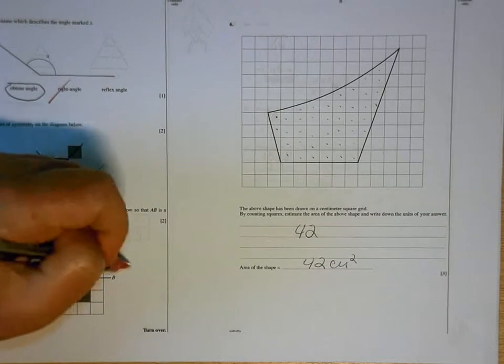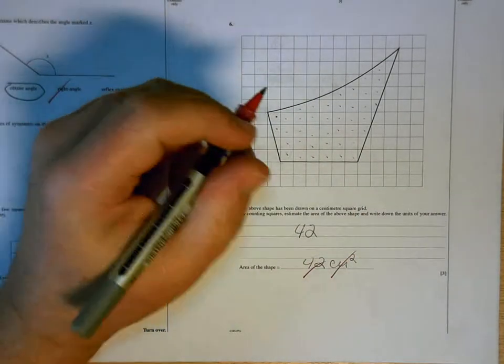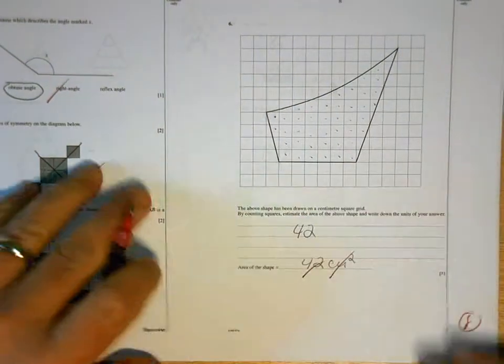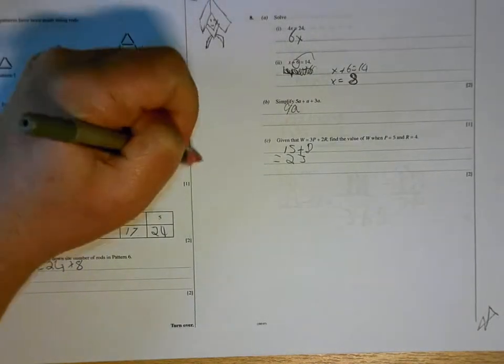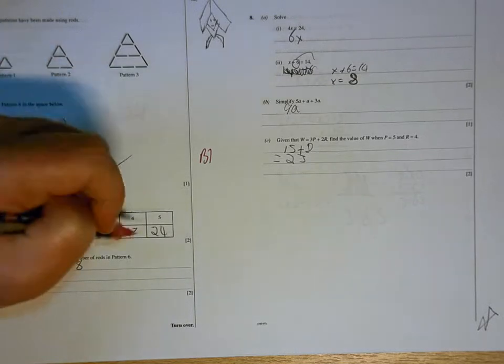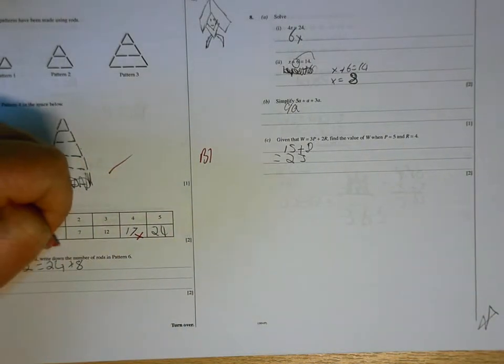That's correct, that's correct, that's correct, and so is that. So you get full marks on that page, well done. And here, so we've got 1, 2, 3, 4, yeah, that's right. That's wrong with you. Because what's happening here is these are going up.